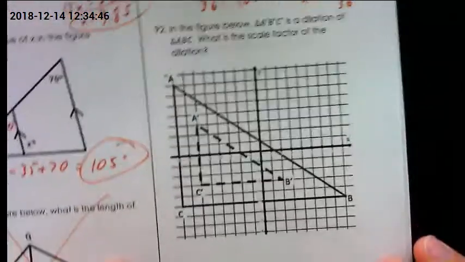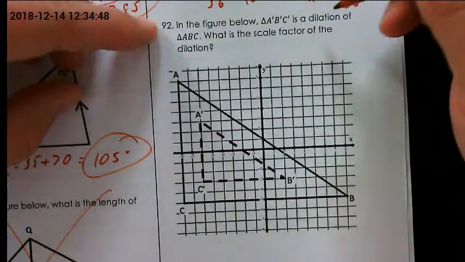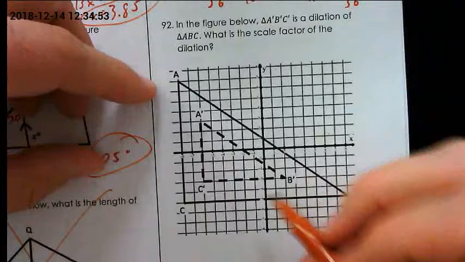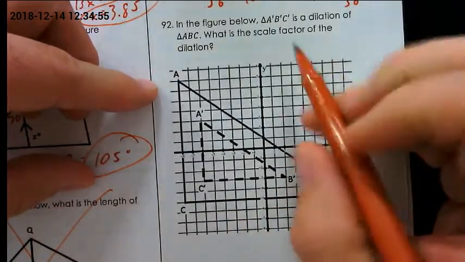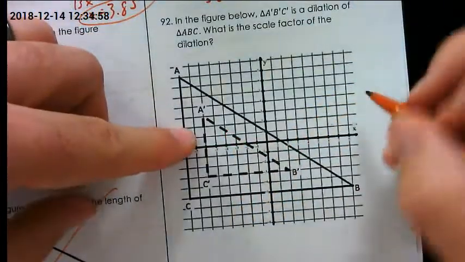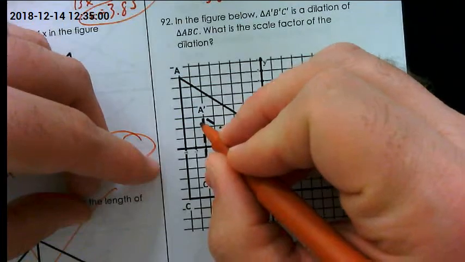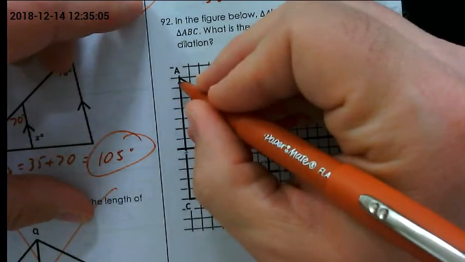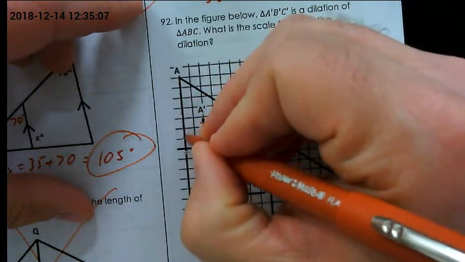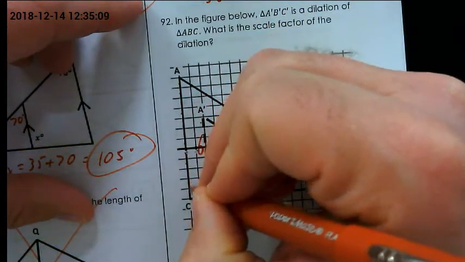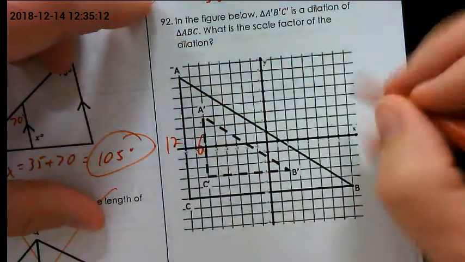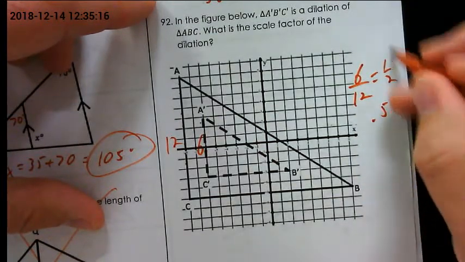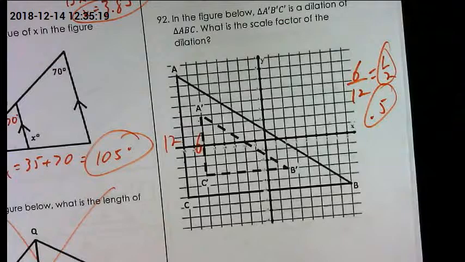All right, last one. In the figure below, this is the dilation of that. What's the scale factor of the dilation? I just pick a side that's easy to count. So we want to make sure we do image over pre-image. So I'm going to count the side. 1, 2, 3, 4, 5, 6. This is 6 units long. This one, 2, 3, 4, 5, 6, 7, 8, 12 units long. So we have 6 over 12, which reduces to 1/2 or 0.5. So either 1/2 or 0.5. And that's it. That's the review.